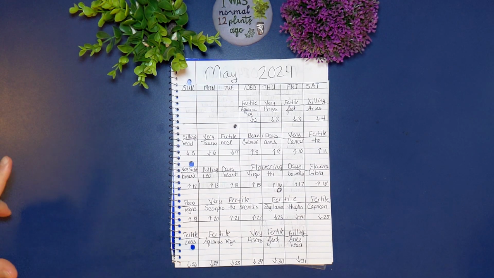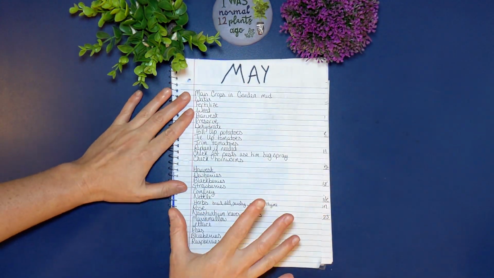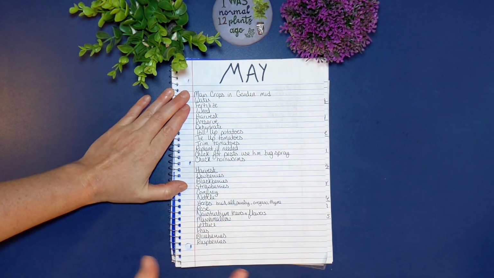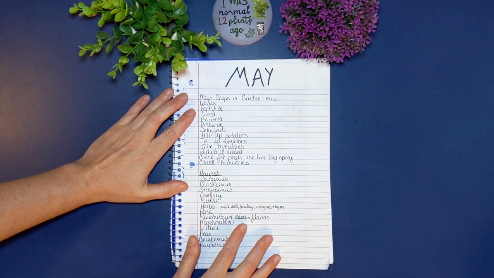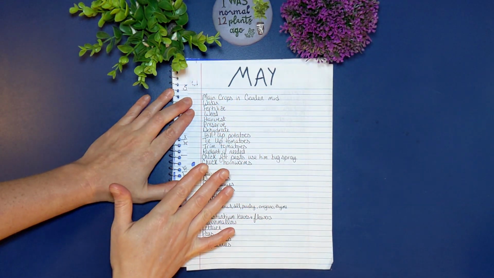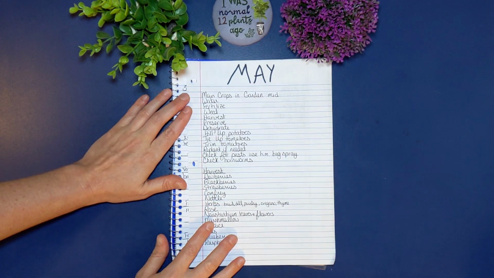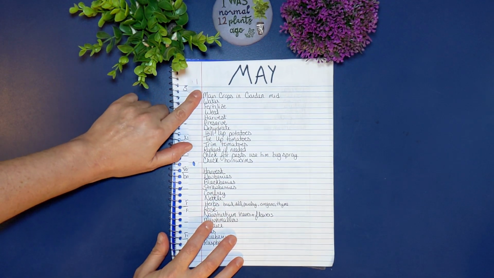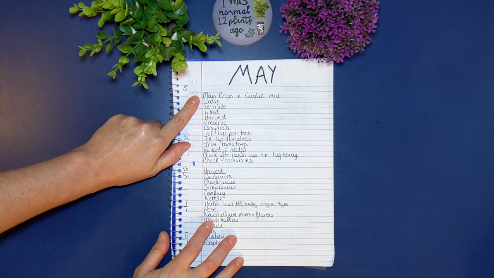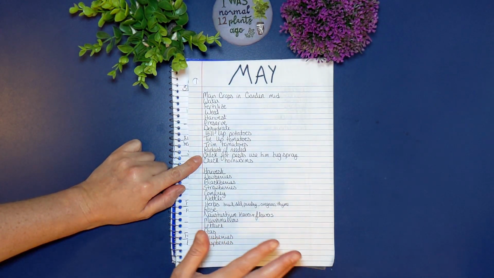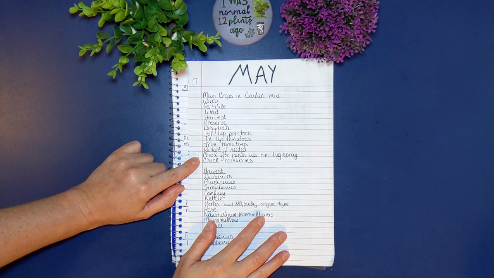Another thing I forgot to share is I create these monthly to-do lists, checklists, whatever you want to call it. Cheat sheets is more what I call them, but these are things to remind me of things that I need to do for the month. So I have a long list here. Mostly the number one thing is getting the main crops put in. Also check for pests. I have a homemade bug spray that I make and use.